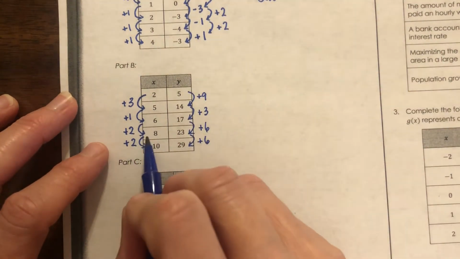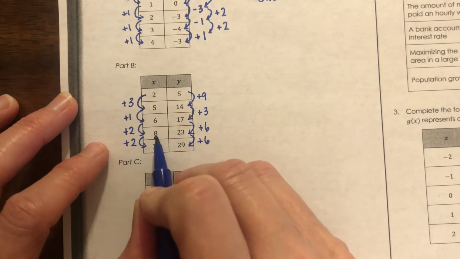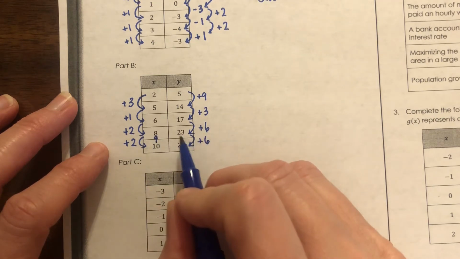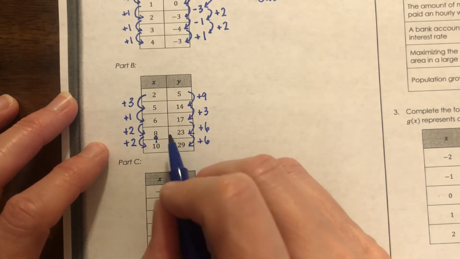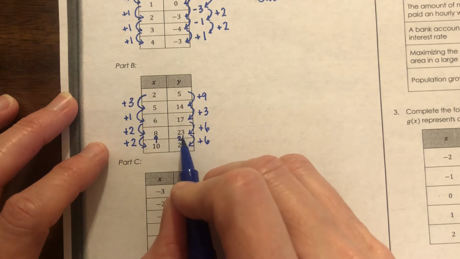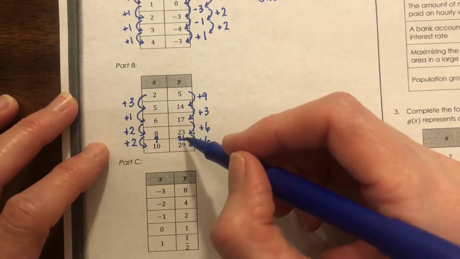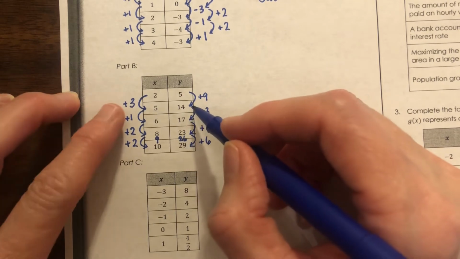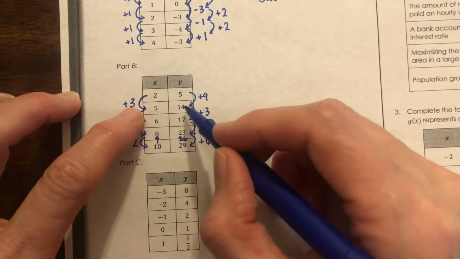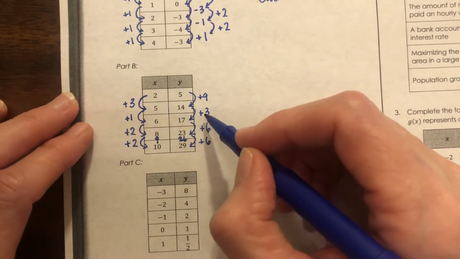For example, from 8 to 10, if we filled in our 9, what number would go here in between 23 and 29? It would be 26. And what would we be moving up by? Up by 3 each time. So every time we're moving up just a single input value, we're moving up 3.